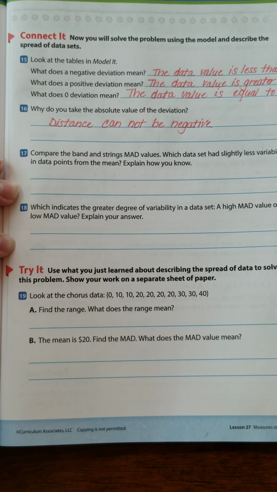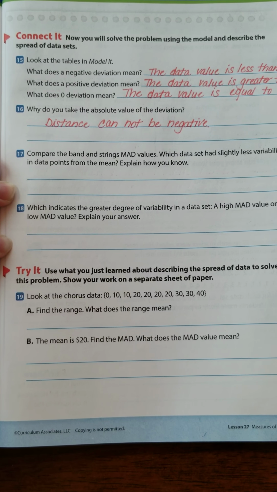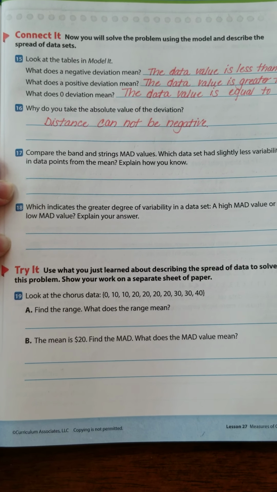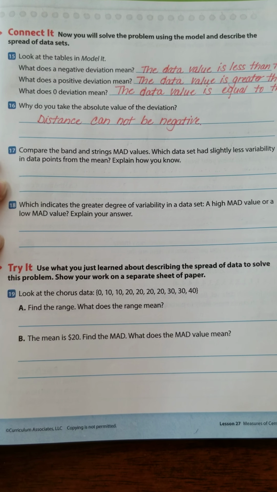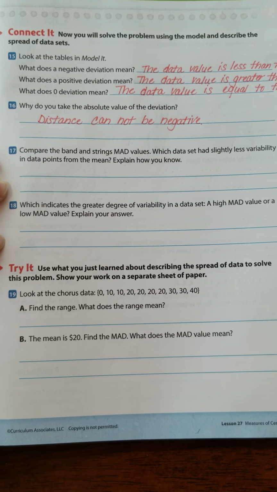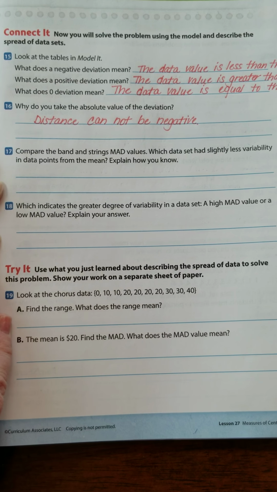The direction of the data point from the mean doesn't really matter. Okay? So it doesn't matter which way it goes from the mean. It just matters how far away it is from the mean. Let's take a look at number 17.